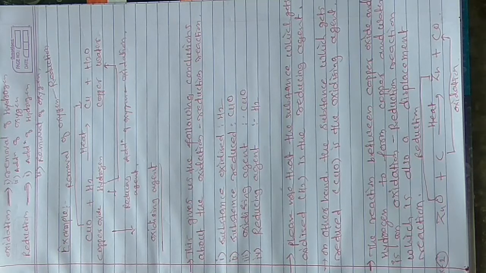Which one is the oxidizing agent? Who provides oxygen for the oxidation? That is copper oxide. Who removes the oxygen from the other substance? That is H2, so it is called the reducing agent. Please note that the substance which gets oxidized, that is H2, is the reducing agent.